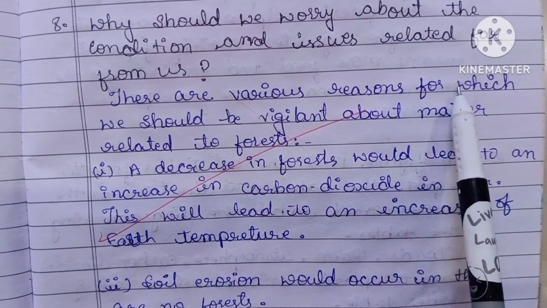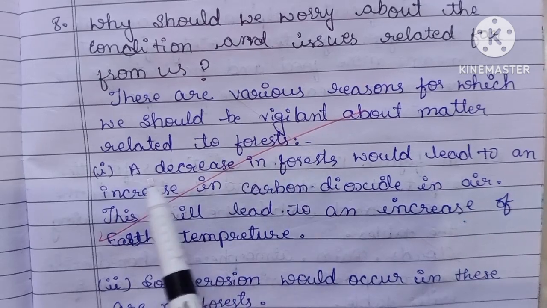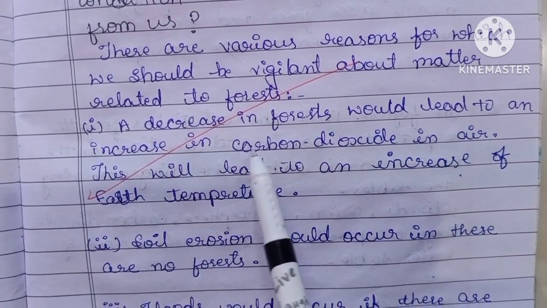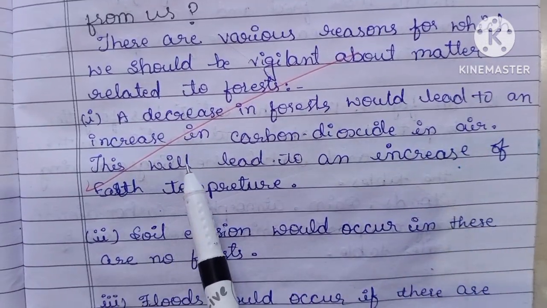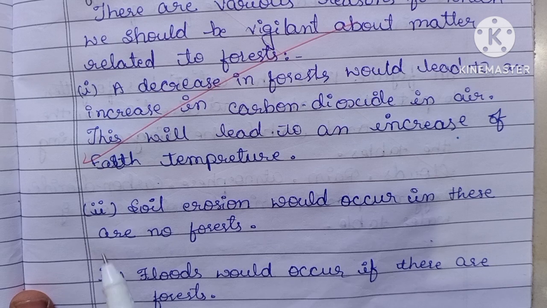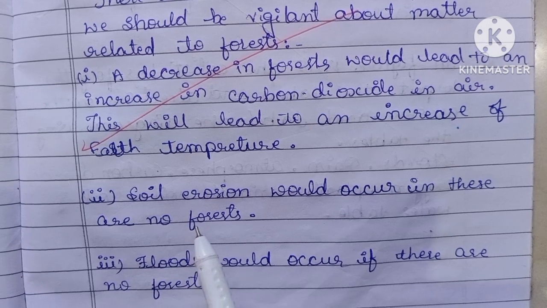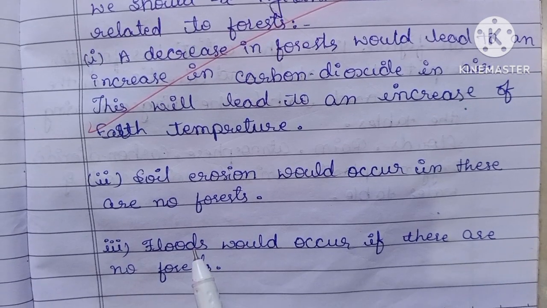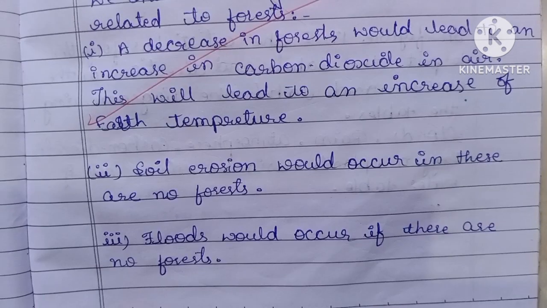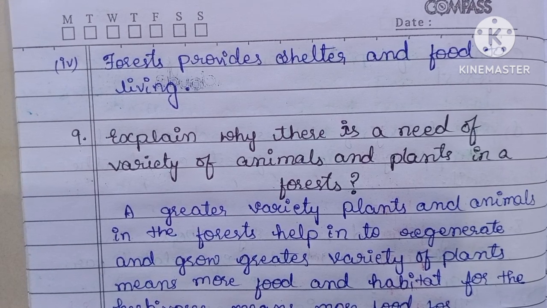There are various reasons for which we should be vigilant about matters related to forests. First point, a decrease in forests would lead to an increase in carbon dioxide in the air. This will lead to an increase in earth temperature. Second point, soil erosion would occur if there are no forests. Third point, floods would occur if there are no forests. Fourth point, forests provide shelter and food to living beings.